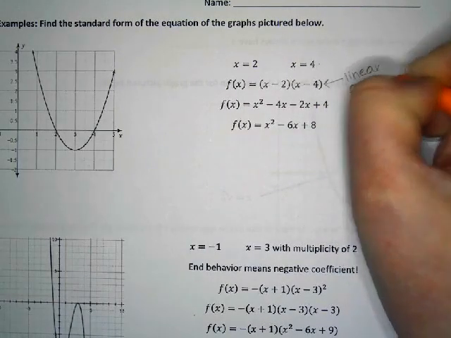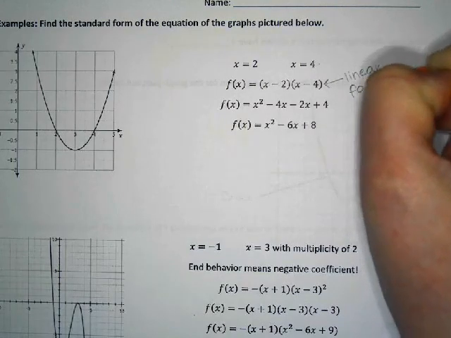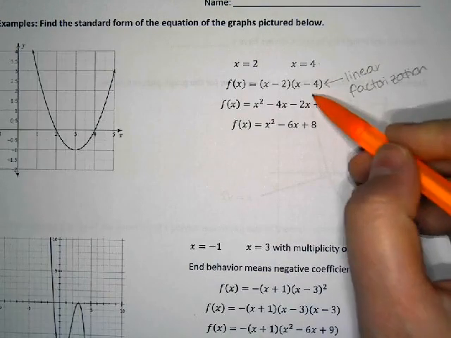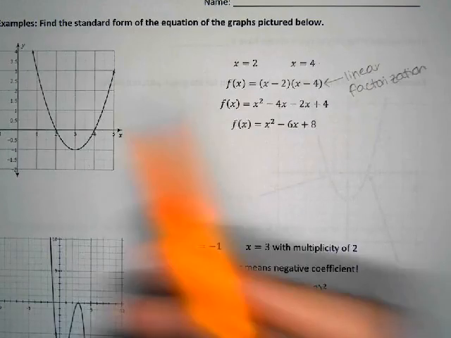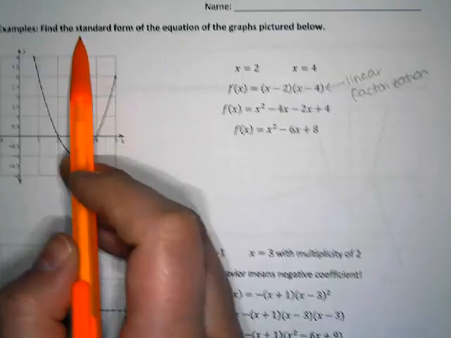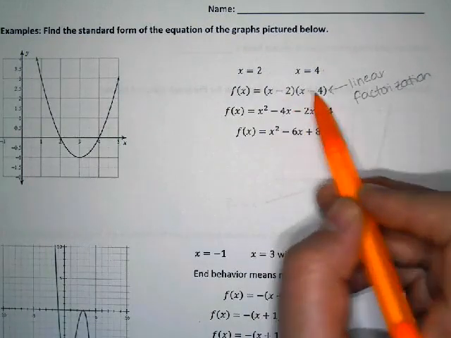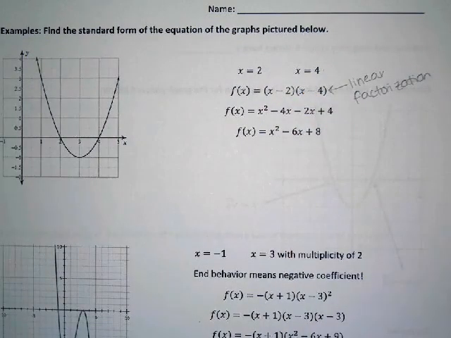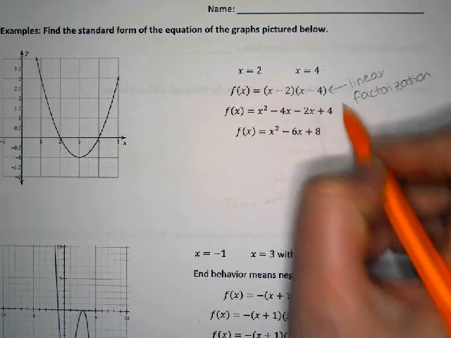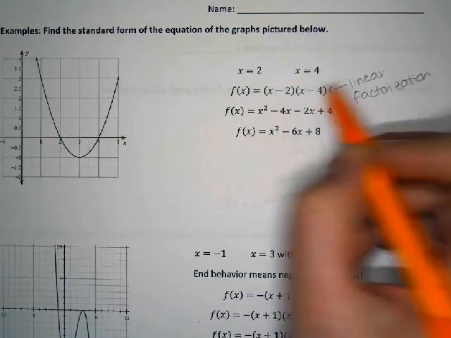factorization. And it's always nice if that's what they ask for, because you can just write it in the factored form and then stop. But sometimes they're going to ask you to write this in the standard form of the equation, which means you write it in the parentheses and then you have to multiply everything out. You have to FOIL everything out. And when you do that, it's a little bit more work involved.